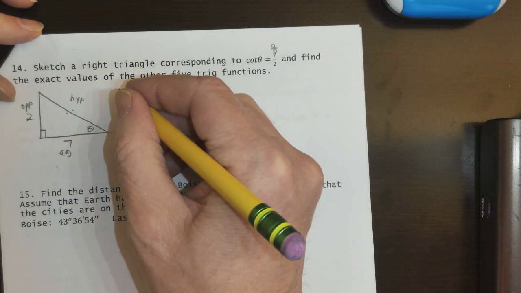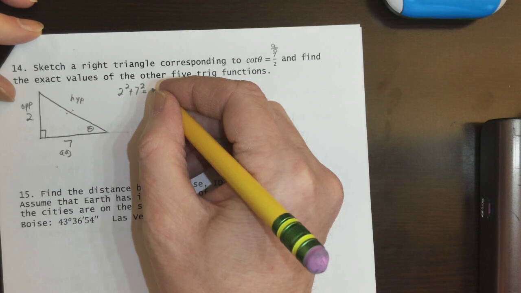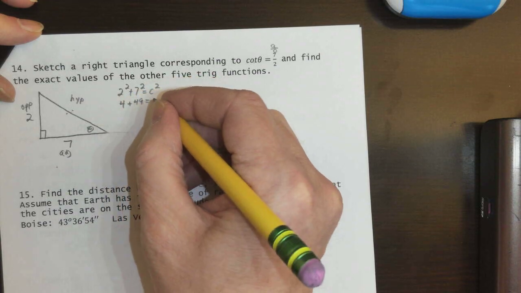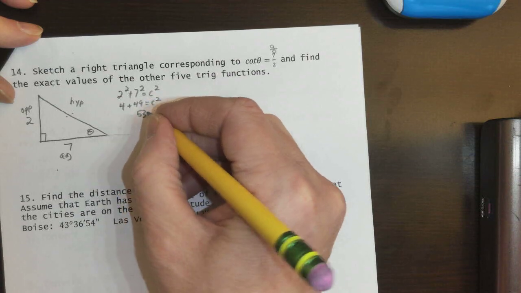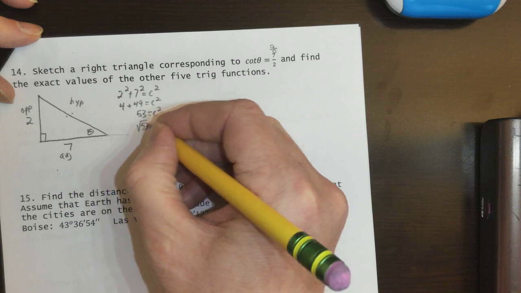And I'm going to use Pythagorean theorem. Get 2 squared plus 7 squared equals c squared. That's 4 and 49 equals c squared. 53 is c squared. So square root of 53 is c.